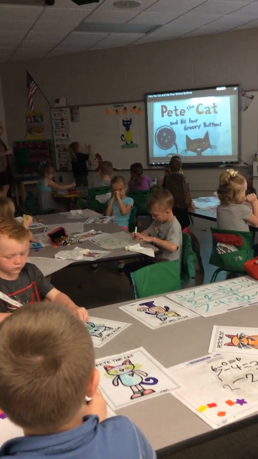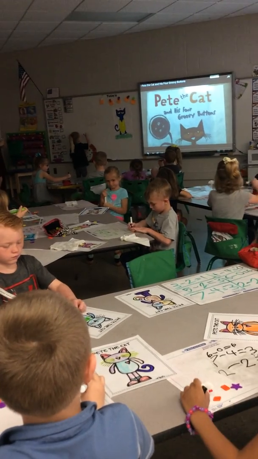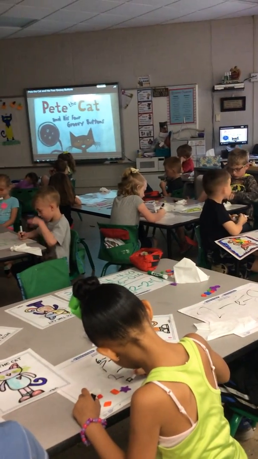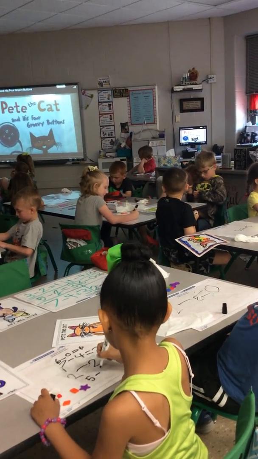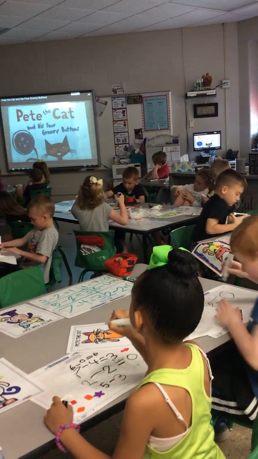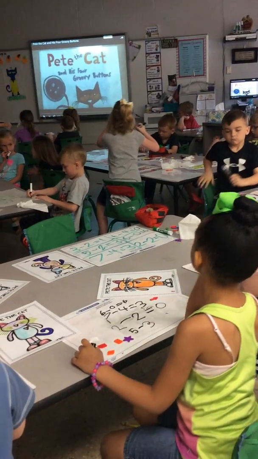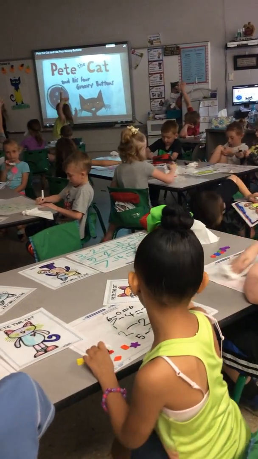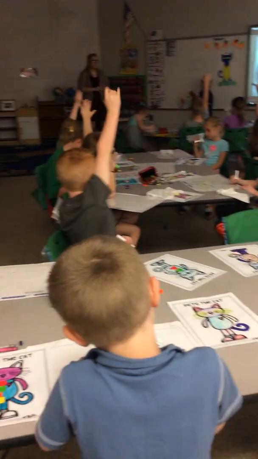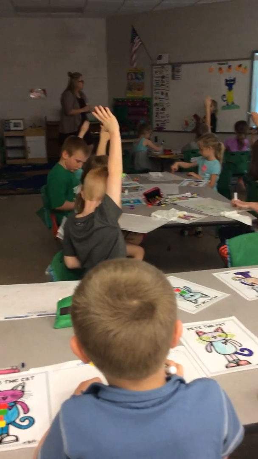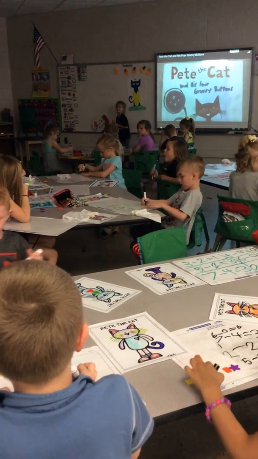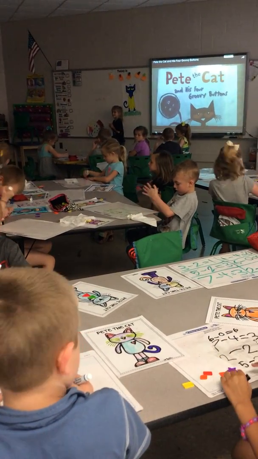5 buttons. How many does he lose? Can you tell your class? 3. So what's your math equation? You can pick a friend to solve it for you. So Braylon has, Pete the cat has 5 buttons and he loses 3. Come up here and write the answer.